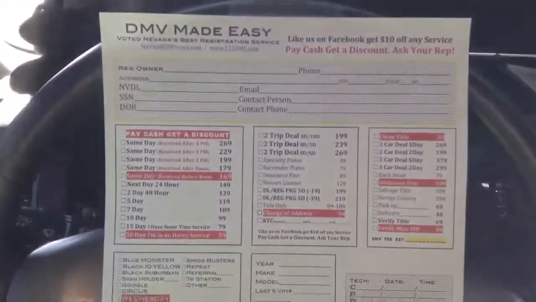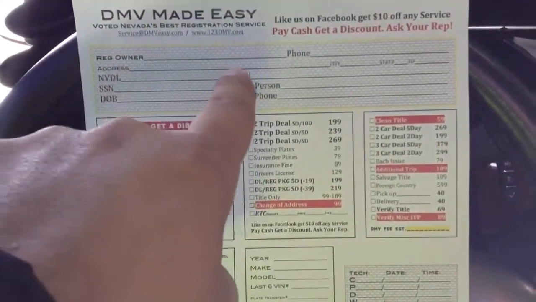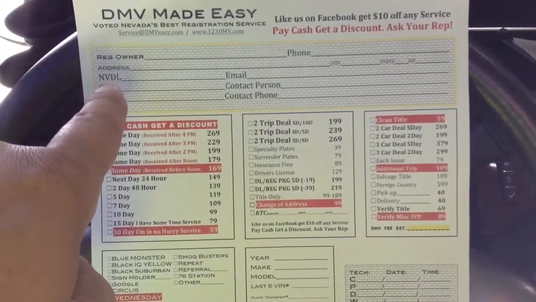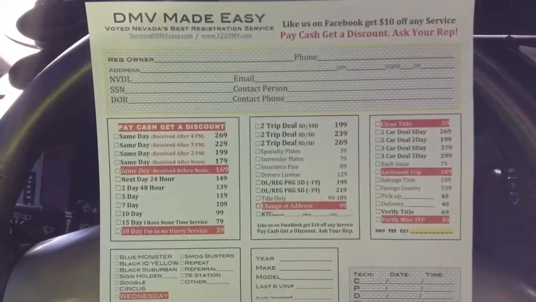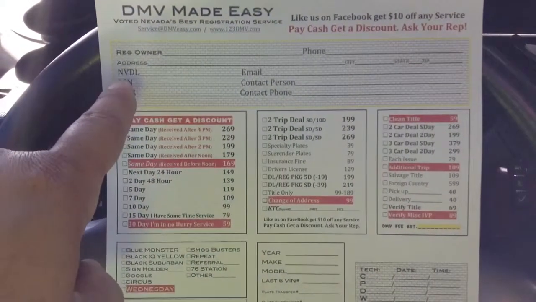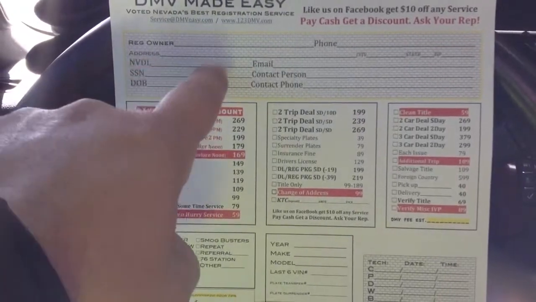So in the top left you see registered owner, phone number, address, that's all self-explanatory. NVDL is Nevada driver's license number. Don't put any other state there, that's just for Nevada. Below that, a social security number, date of birth. You only need one of these three. I prefer to get the Nevada license if they have it.